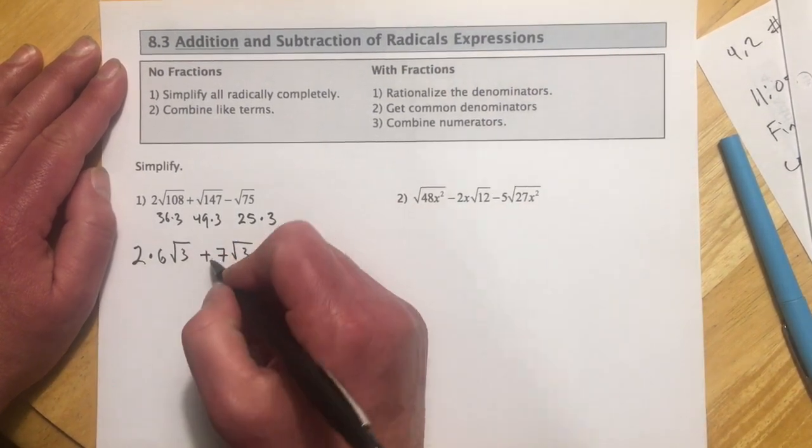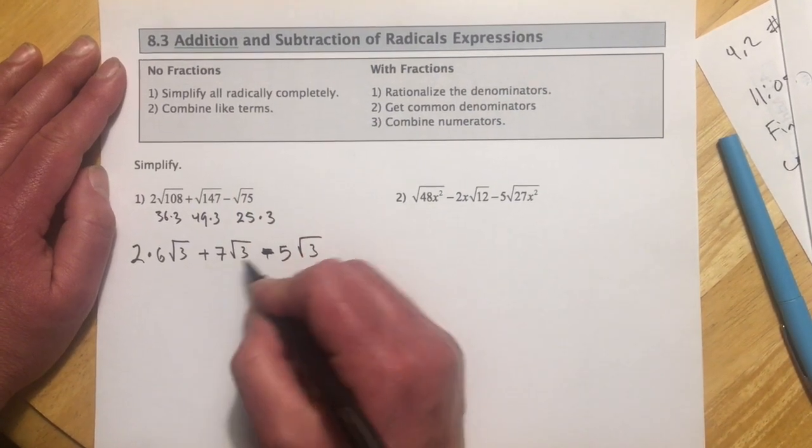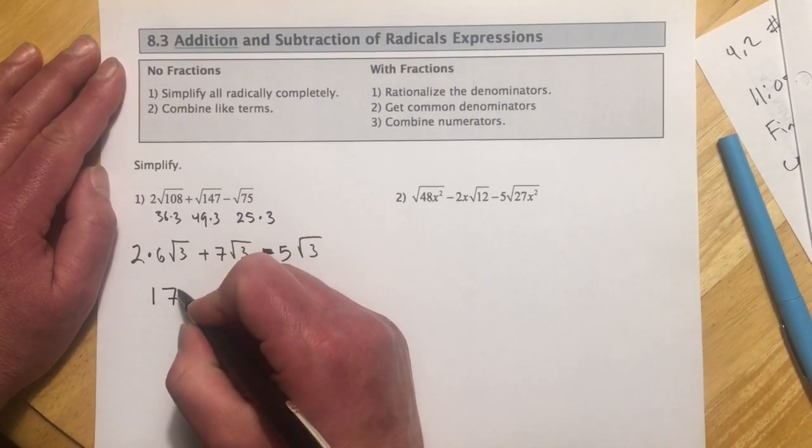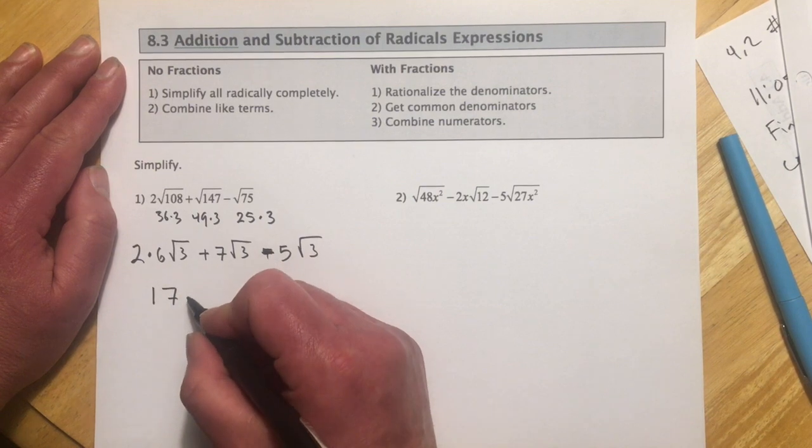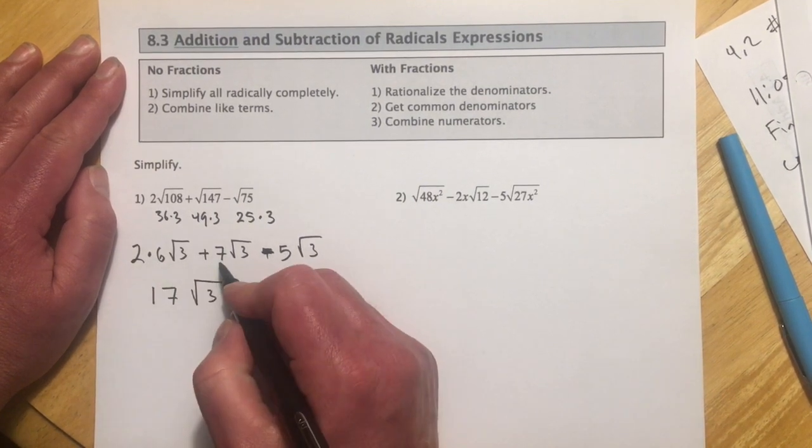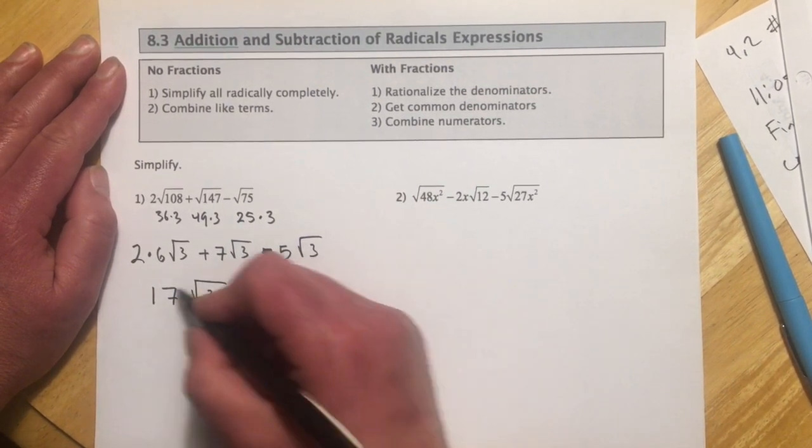So this is 12 plus 7 would be 19, minus 5 would be 14 root 3's. Oops, sorry, 14.